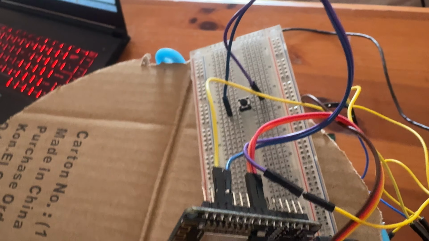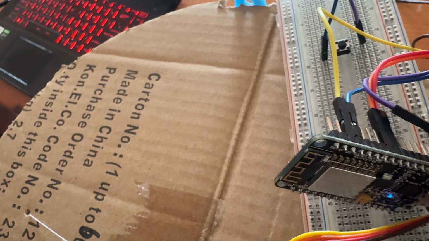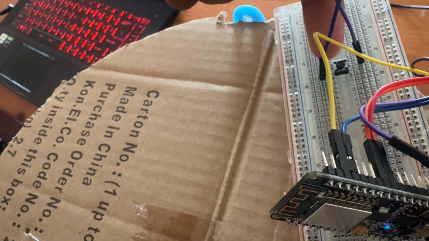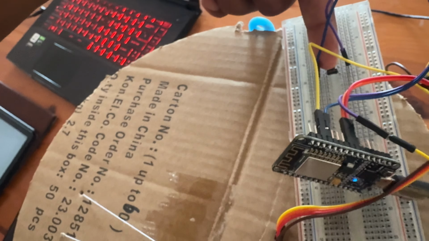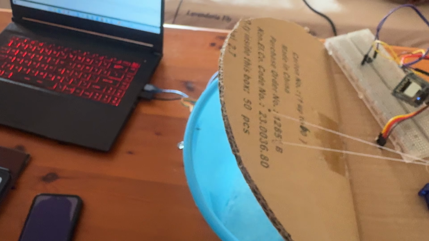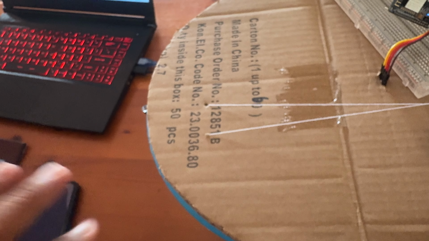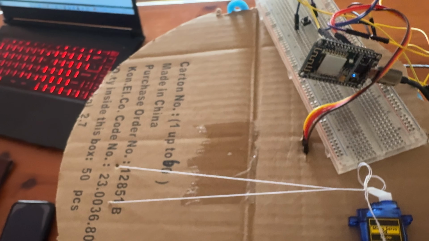Once we release it, the cap will automatically close. Means it will detect that the object is not detected. Once I press, it will say the object is detected. Let me show you. If I press it now, the bin is open. As I release, the cap is closed, and I have put a delay of 2 seconds so that it waits for 2 seconds, then it closes.